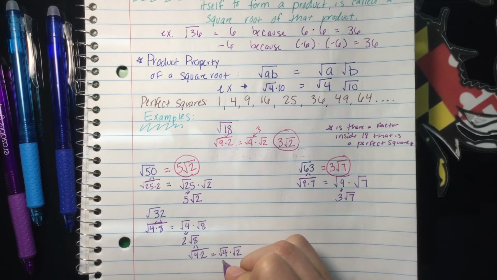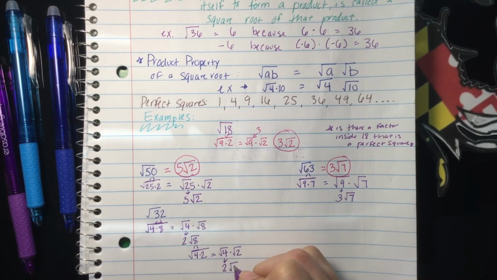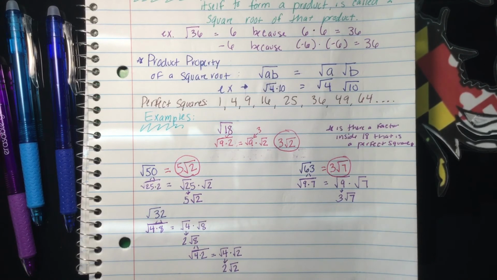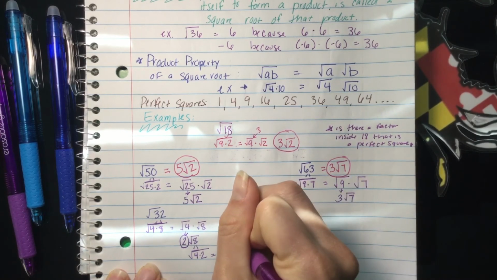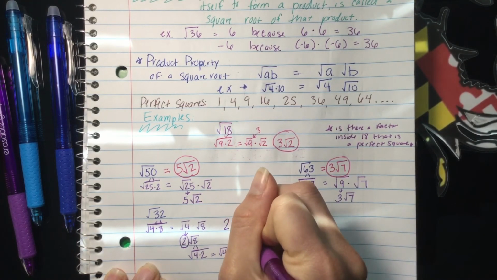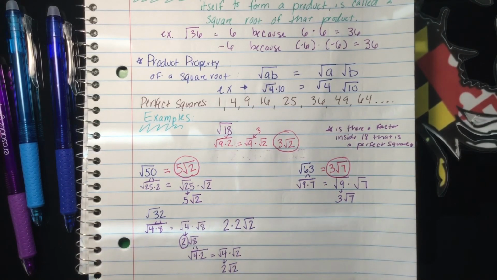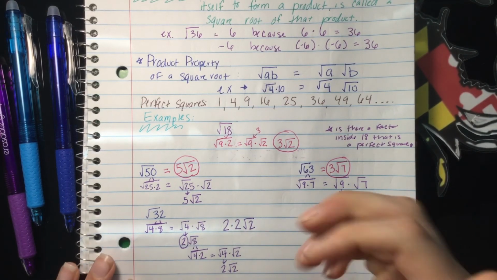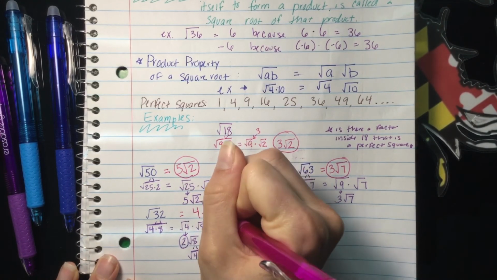And we already figured out that 4 is a perfect square, so I have 2 root 2. So you're not done, because we don't want to forget about the 2 that we have up here. So technically, we have 2 times 2 the square root of 2. And 2 times 2 is 4. So our answer would actually be 4 square root 2.